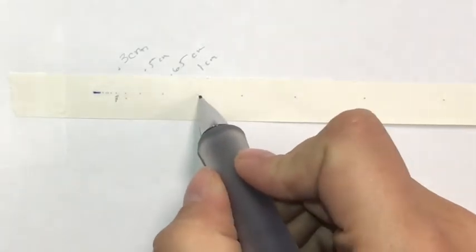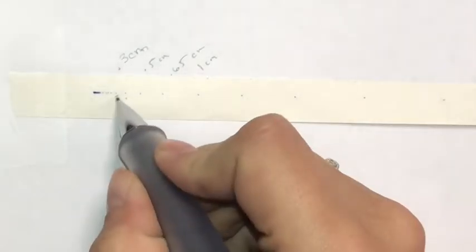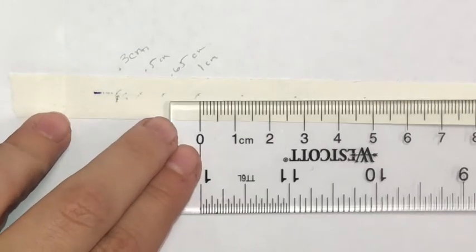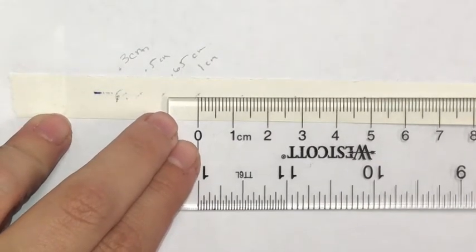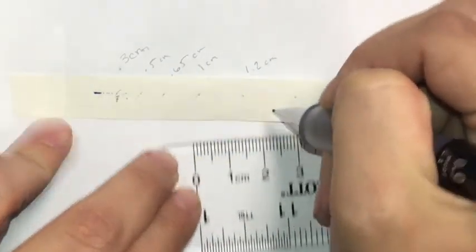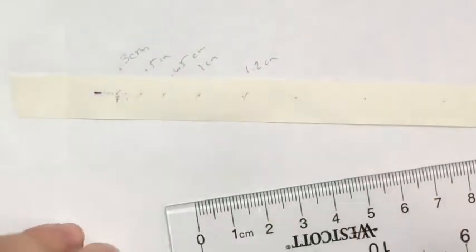And so I recommend that once you've measured it, draw a line through it so you don't remeasure that same dot. So then the next one I would go through would be here. That's about 1.2 centimeters. And you see that the distance is increasing as time goes on, which, as I've said previously, is something we expect for something that is accelerating.